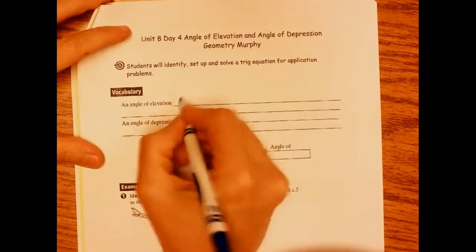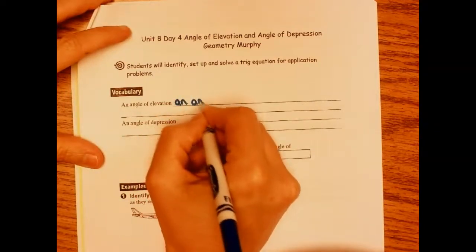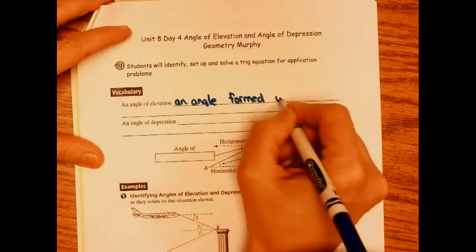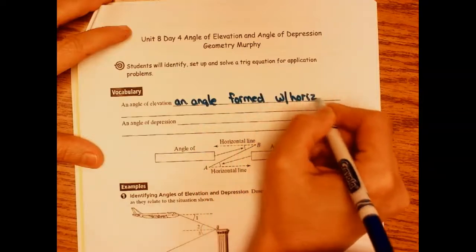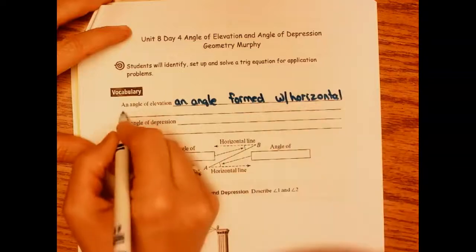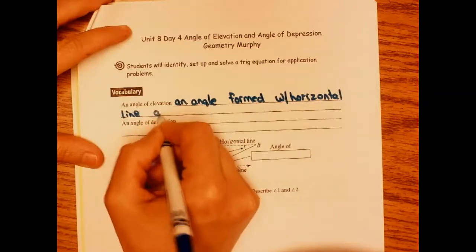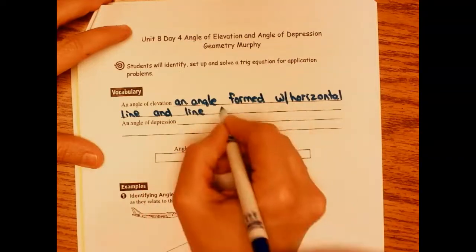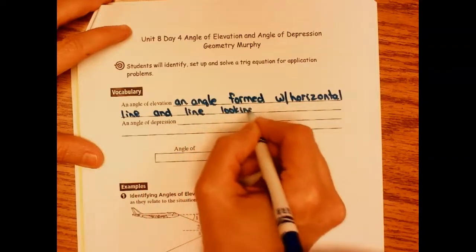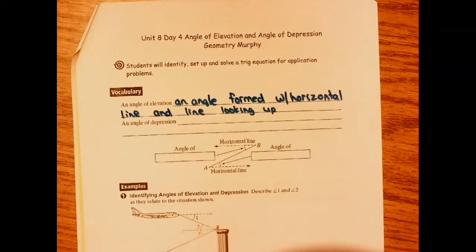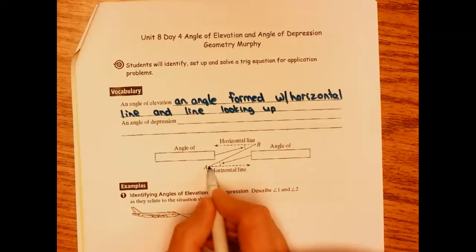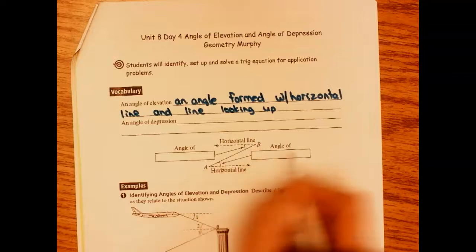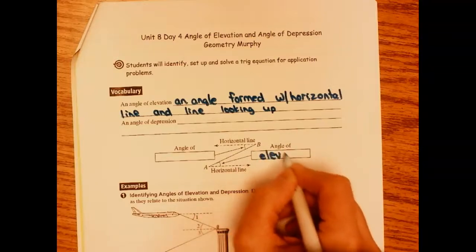An angle of elevation is an angle formed with the horizontal line and then a line going up. So for example, in this particular picture, if I'm standing at point A, you can see my horizontal line is here and I'm looking up. So this angle in here is called an angle of elevation.